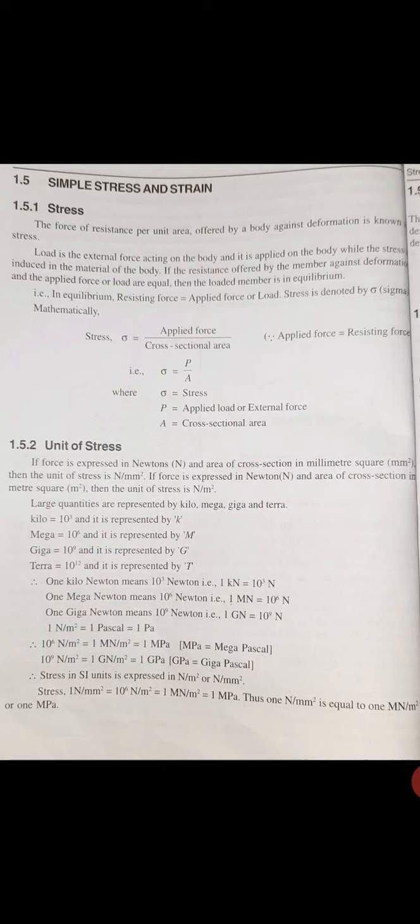So 10 raised to 6 Newton per meter square is 1 mega Pascal. 10 raised to 9 Newton per meter square is 1 giga Pascal. So stress can be expressed as 1 Newton per square millimeter, or 10 raised to 6 Newton per meter square, or 1 mega Newton per meter square, or 1 MPa. These are all the same.